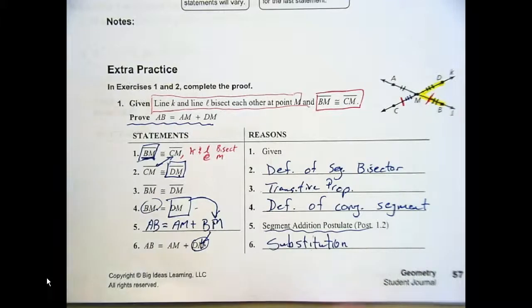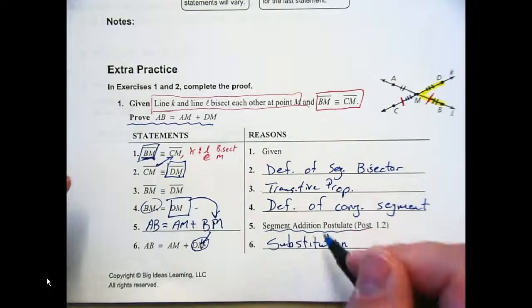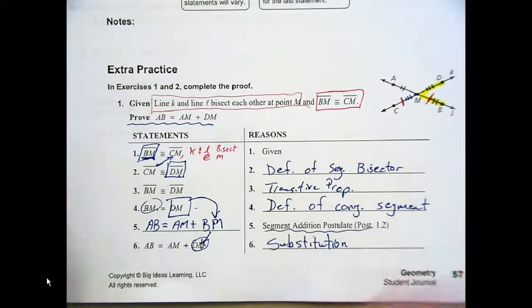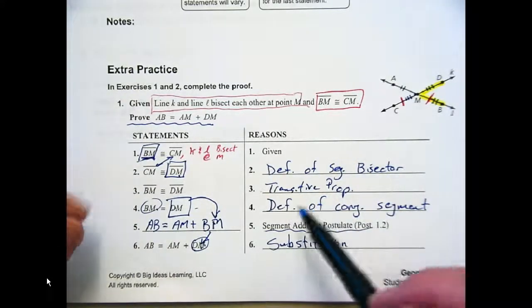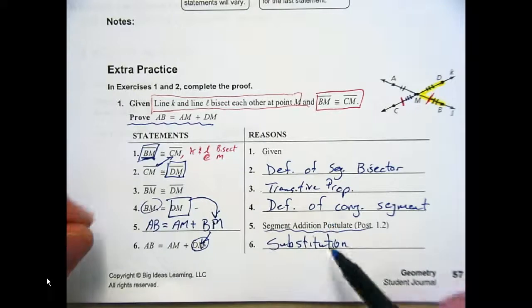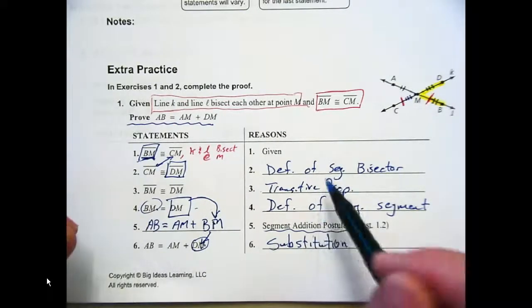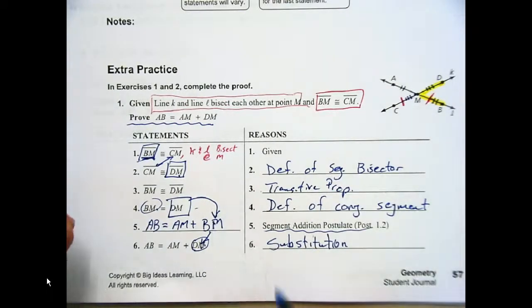Okay, so for substitution on 6 and transitive property on 3, are they the same thing? Yeah, substitution and transitive property, a lot of times, go interchangeably. You would actually have to use substitution twice usually when using transitive property, but they a lot of times get used interchangeably.